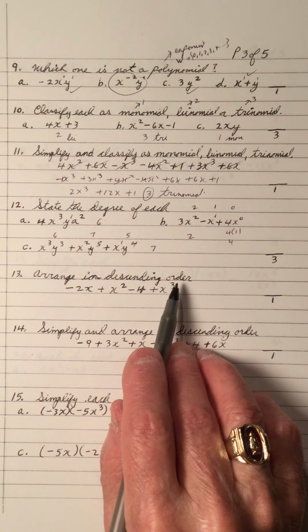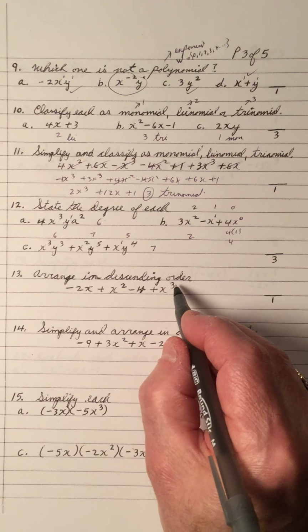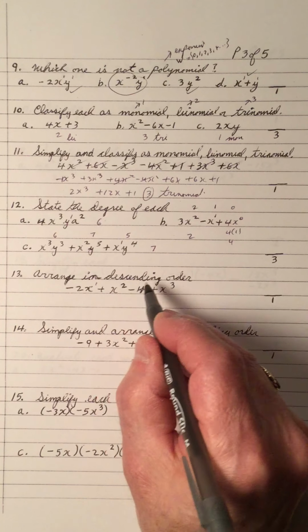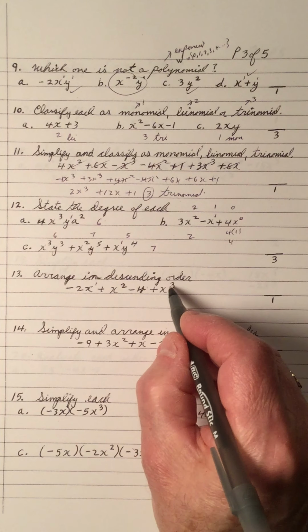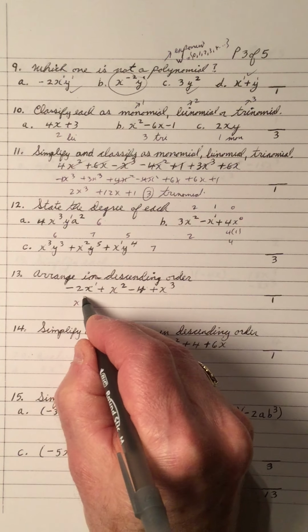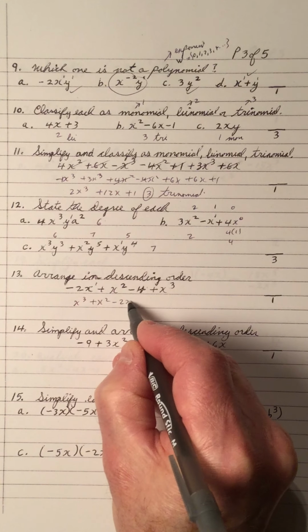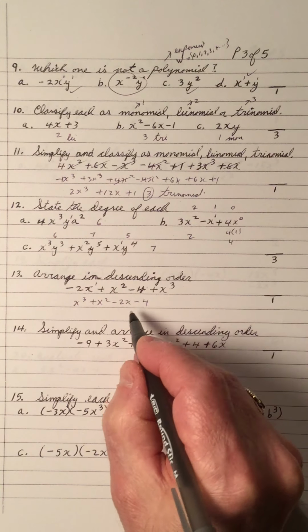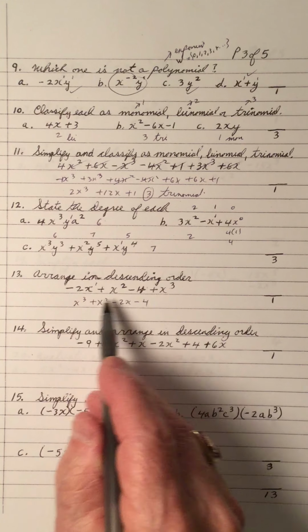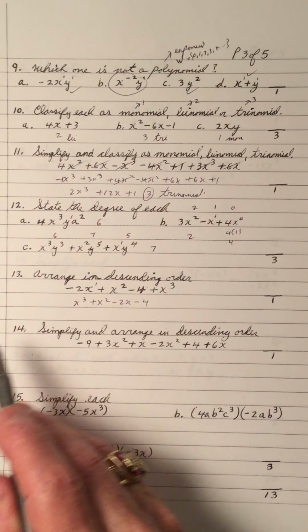Arrange in descending order from highest to lowest, we do the exponents. We got a 1, we got a 2, that's a constant, x to the 0, and that's a 3. So the x cubed goes first, the x squared goes second, the negative 2x goes third, and then the negative 4. Notice when I move these around, I do not change the signs.